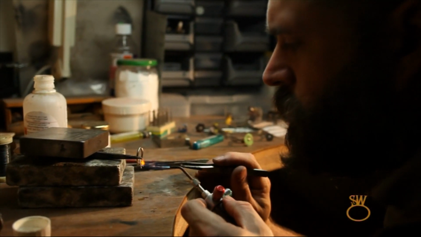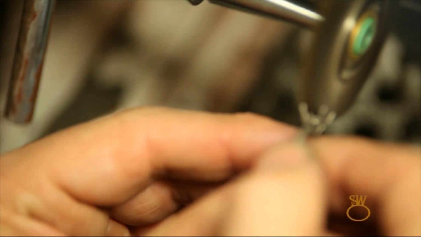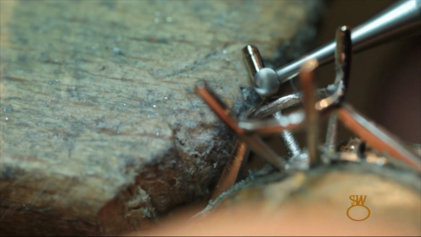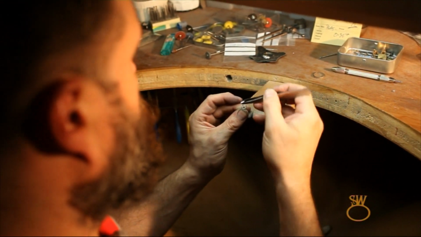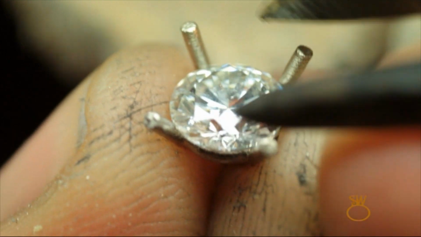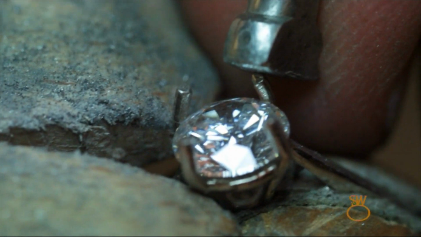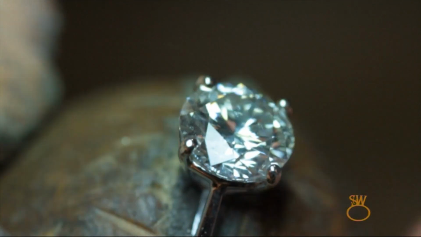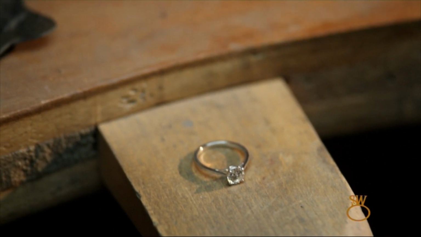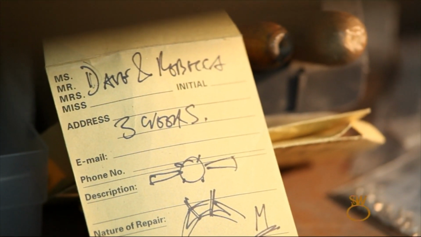Then I will polish the ring using a cotton mop on a rotor. Then the diamond is set. Sometimes I set the diamond myself, other times I use a diamond setter, that's another trade altogether. Once the ring is completed, I will then contact my client and let them know that their ring's ready to be collected. And then we just make another appointment for them to come in and collect it.